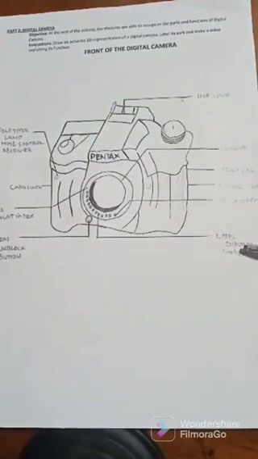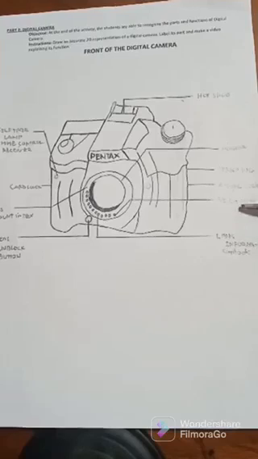Lens information means that a camera can tell whether the lens has a malfunction and inform you with the appropriate error code. Autofocus is the function of a camera to automatically focus on a subject.